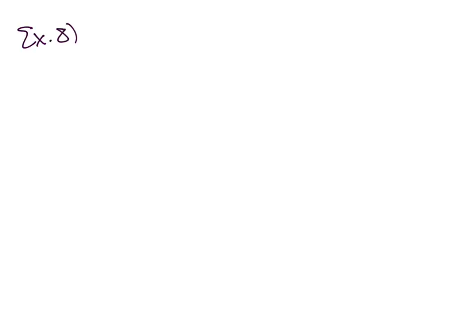So example 8 says exponential functions and the chain rule. So it wants us to find the derivative of f of x equals e to the sine x. And so for chain rule for e to the x stuff, here's what I'm going to tell you.